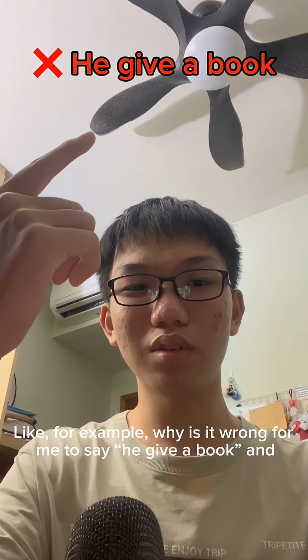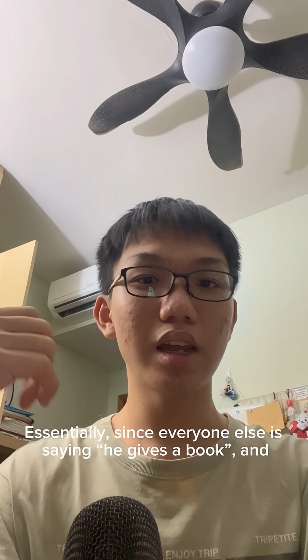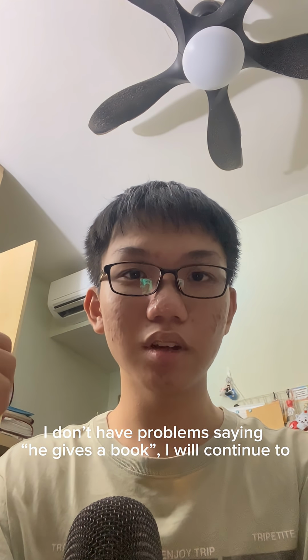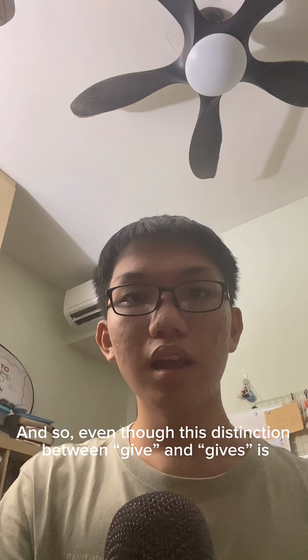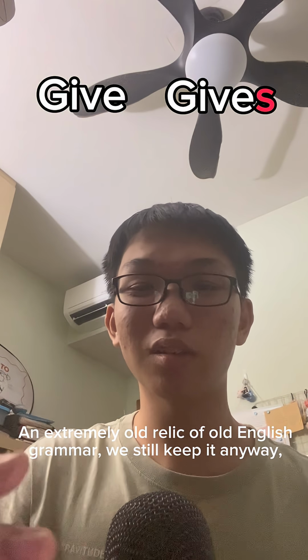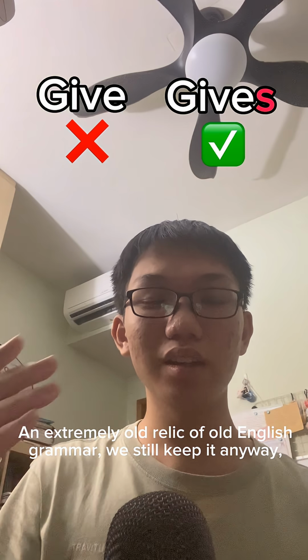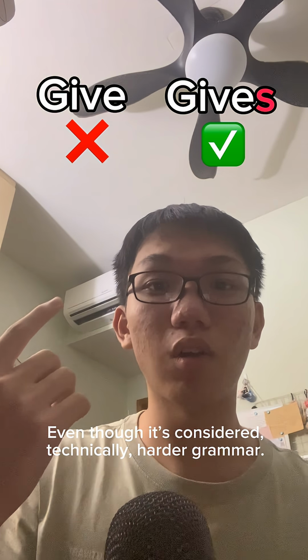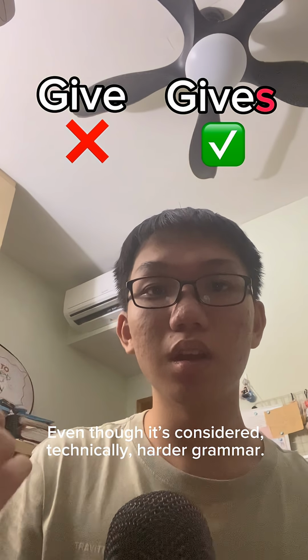And theoretically, I could say he give a book, but that sounds weird. And it sounds weird to my ears because everyone else says he gives a book. Essentially, since everyone else is saying he gives a book, and I don't have problems saying he gives a book, I'll continue to say he gives a book. And so, even though this distinction between give and gives is an extremely old relic of Old English grammar, we still keep it anyway, even though it's considered technically harder grammar. But sign languages actually don't even need these grammatical conjugations because they already have them.